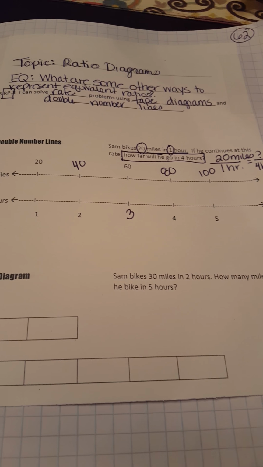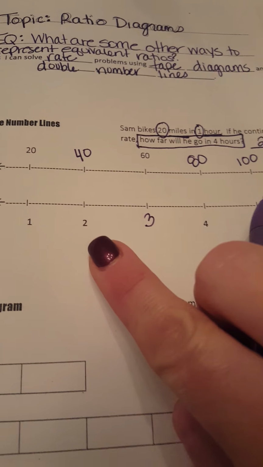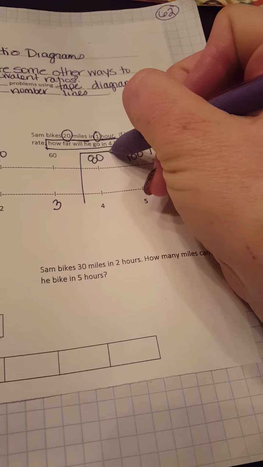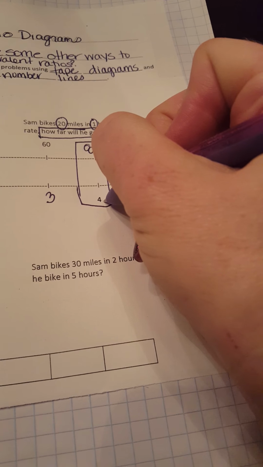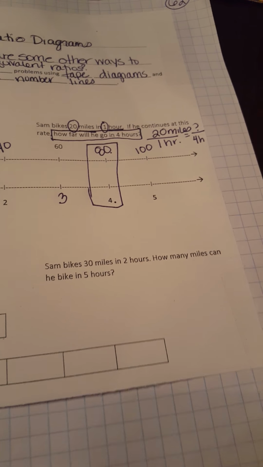So now we're going to solve our problem. So we're trying to figure out 4 hours. So if we use our number line, we're going to count 1, 2, 3, 4. So if you notice, our number lines are perfectly lined up. If we box here, we know that in 4 hours, he could do 80 miles.